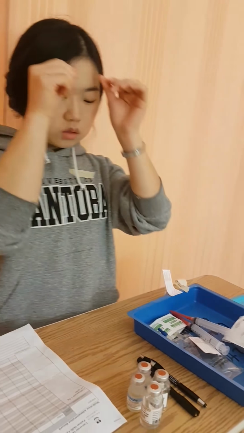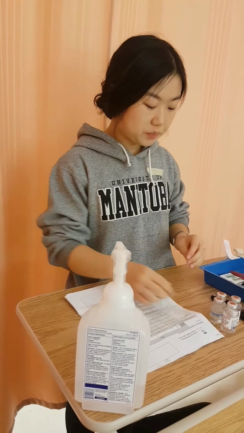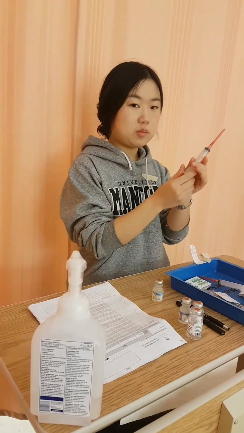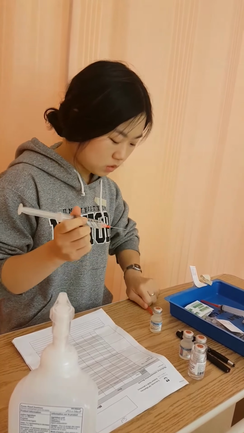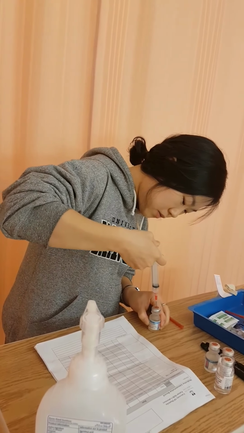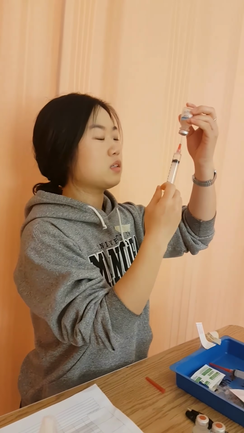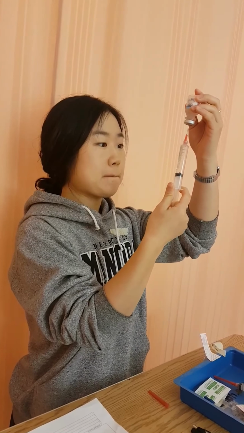Okay, so according to the PDM, I need to add 9.6 milliliters of sterile water. So I'm going to draw up 9.6 milliliters. Inject it, and then collect it. Okay, being careful not to touch the tip.